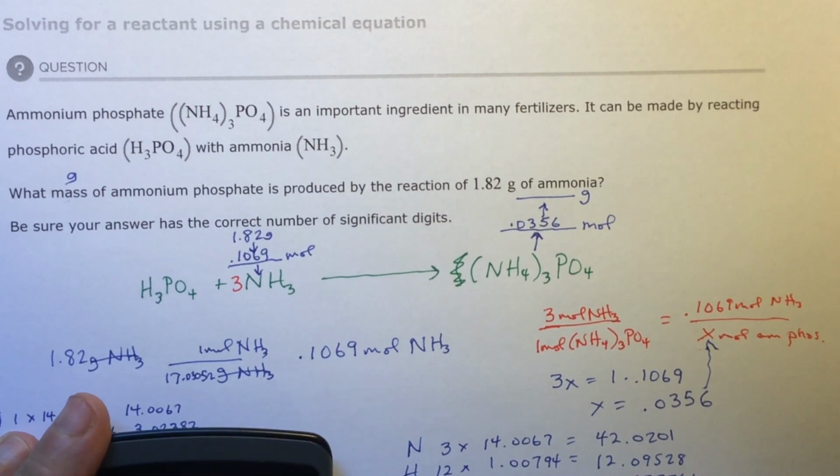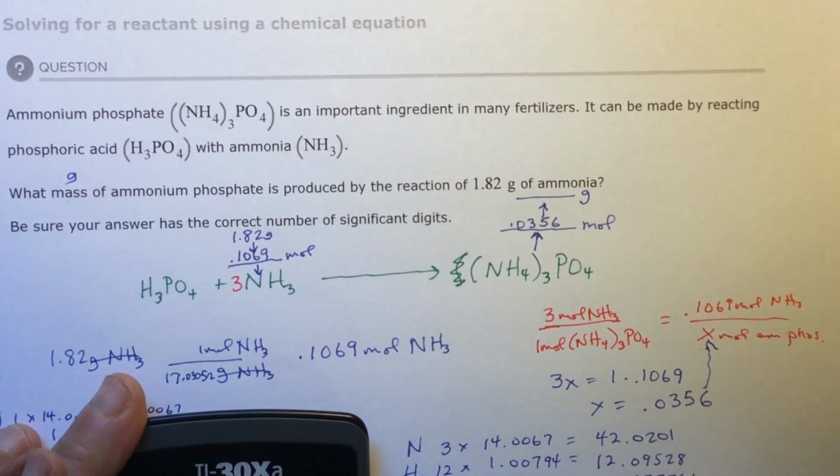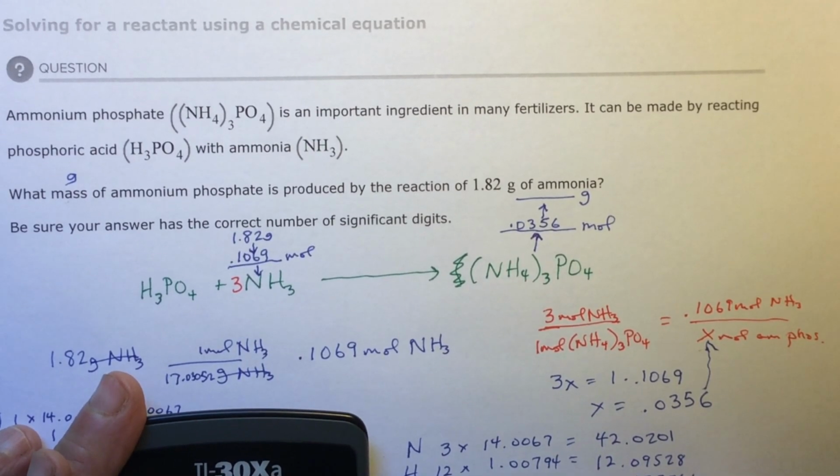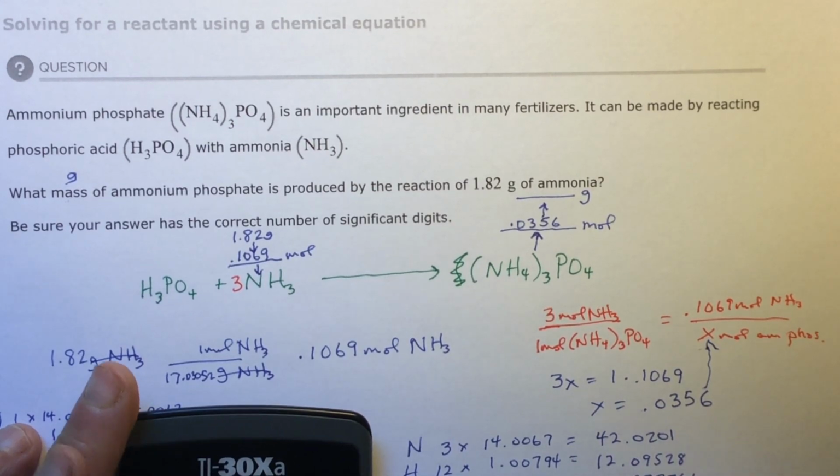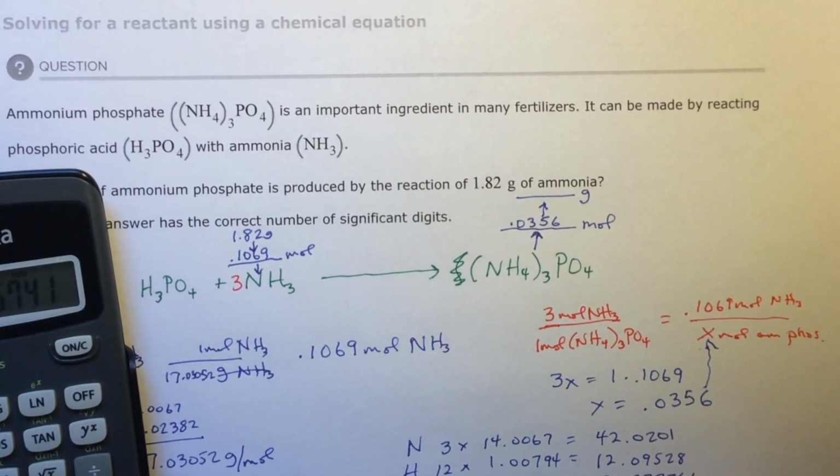Okay, need to add these up. I get 149.086741 grams per mole.